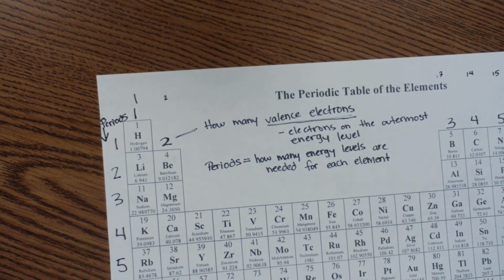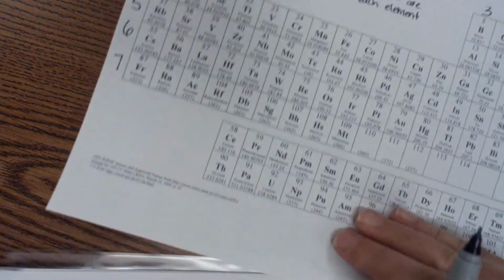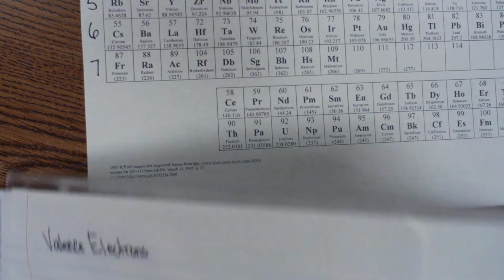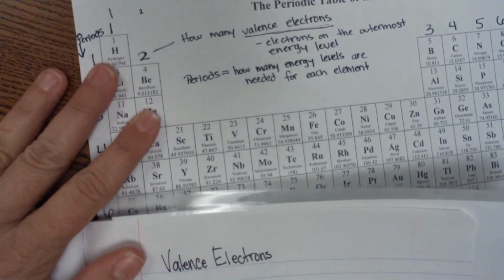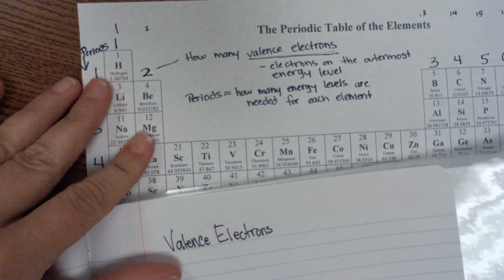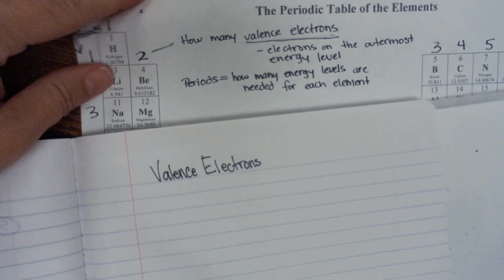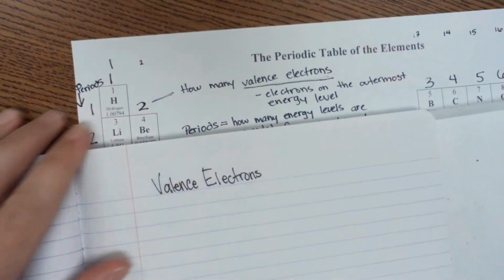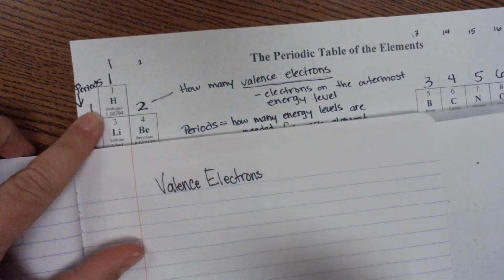Alright, so I'm going to pull in the notebook right now, and we'll look at some different Bohr models for some of the elements. Okay, we're going to look at hydrogen. Let's digest hydrogen.